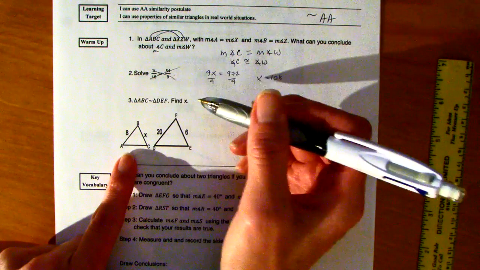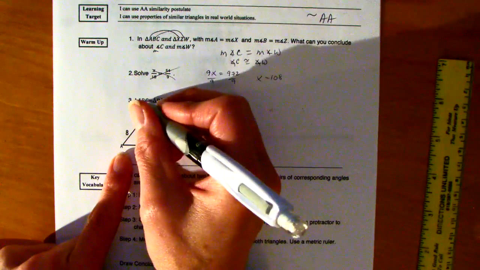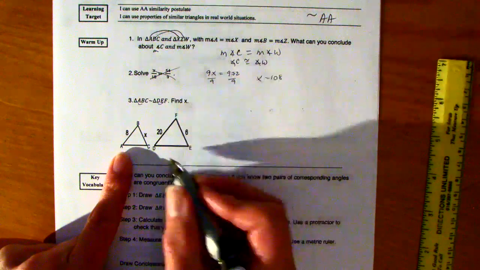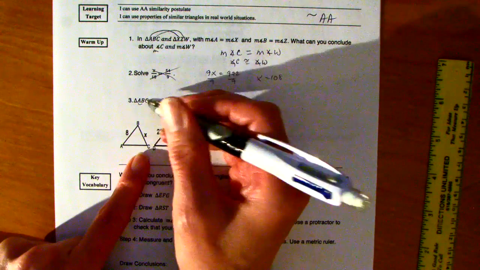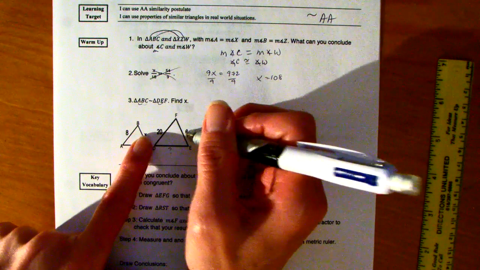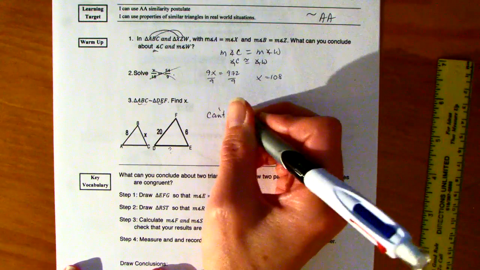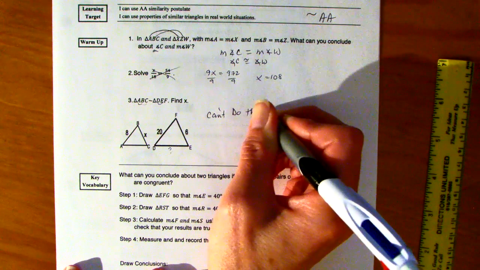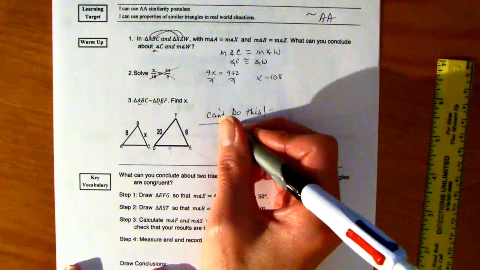Okay, so these two triangles are similar. Let's find x. Well, AB corresponds to DE, which is right here. We don't know what that is. And BC corresponds to EF, which is right here. Well, the problem is we have two unknowns. So technically, you can't do this.